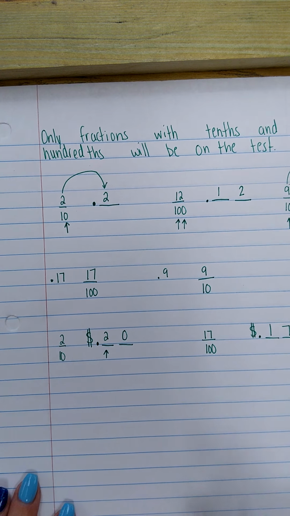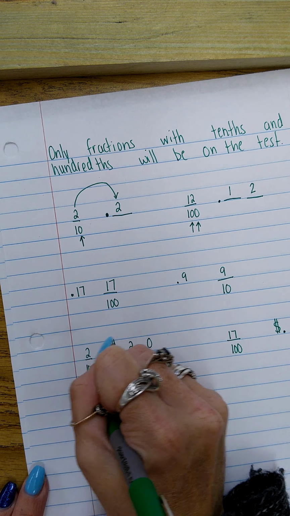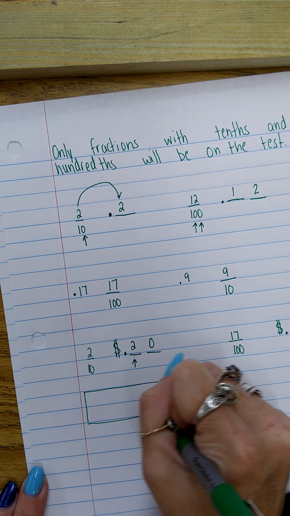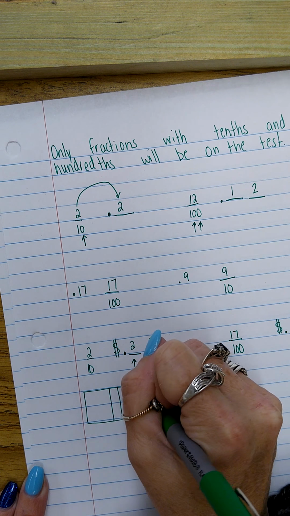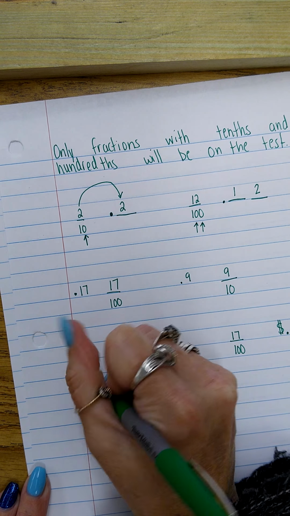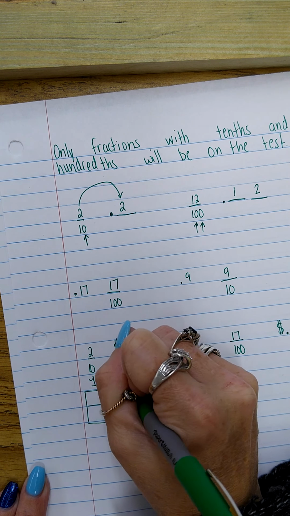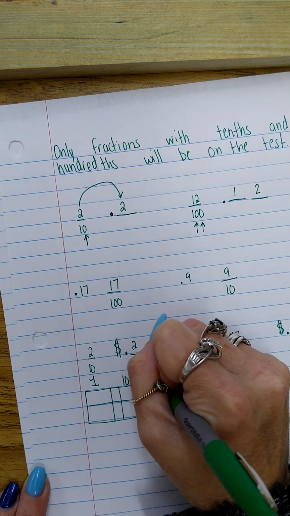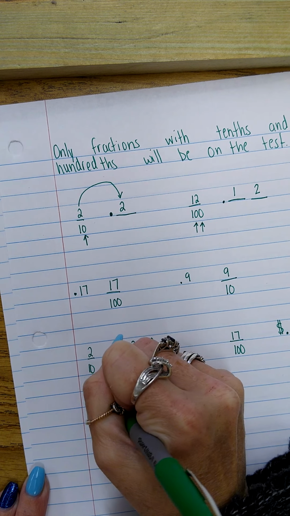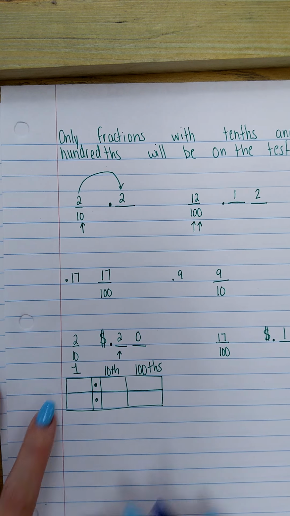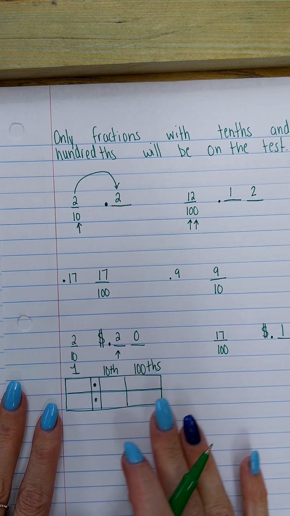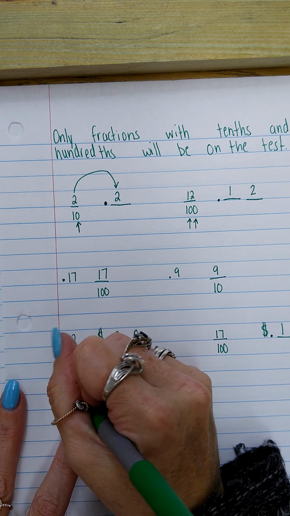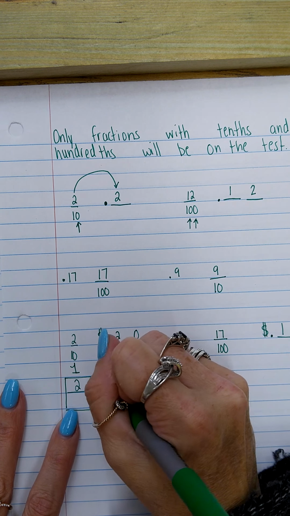You have to be able to compare decimals. We showed them comparing decimals with a place value chart. This represents our ones. This represents our tenths. This represents our hundredths. And this is our decimal point. So when we are comparing numbers, we start with the greatest place value. So I have 2.78 and 2.64.